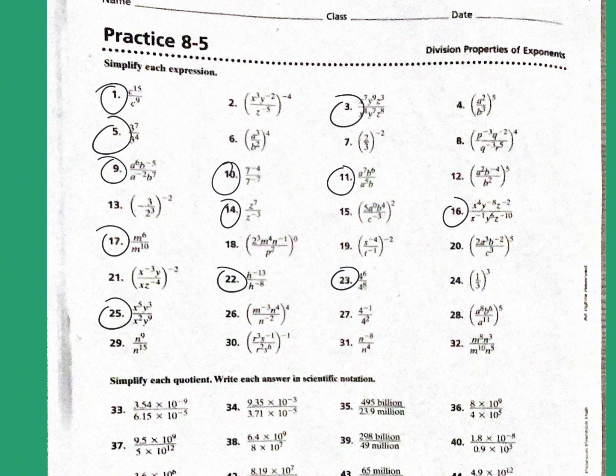Most of these should be pretty straightforward, and there we go. Those should pertain to the examples that we did. So 1, 3, 5, 9, 10, 11, 14, 16, 17, 22, 23, 25, 27, 29, 31, 32.